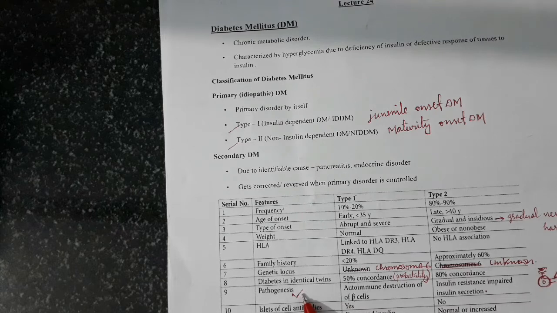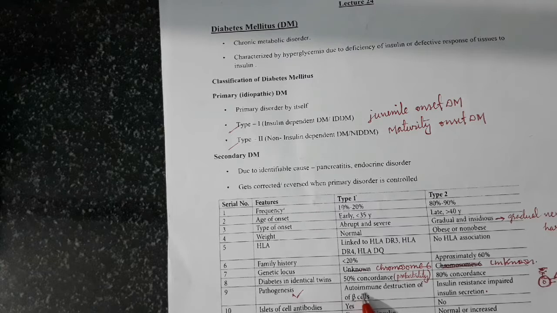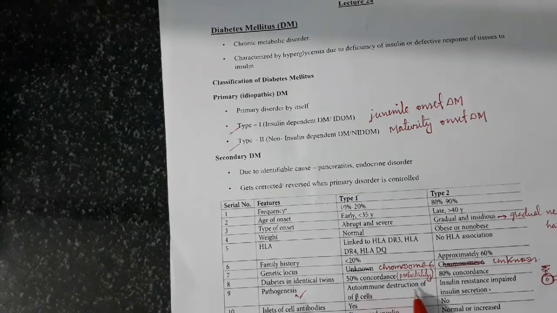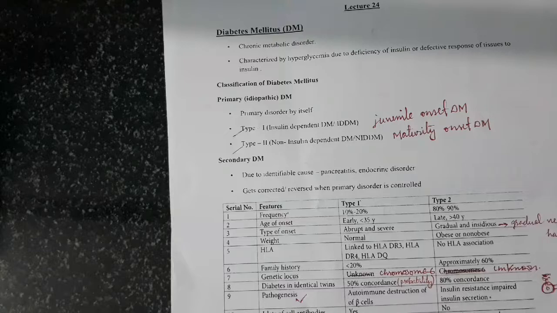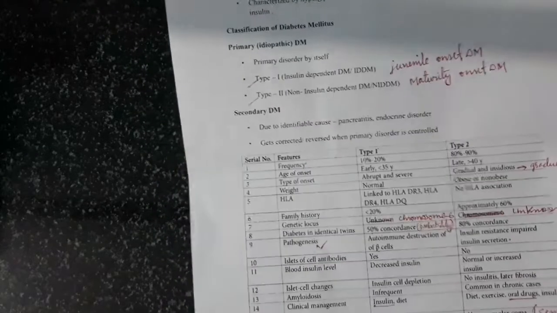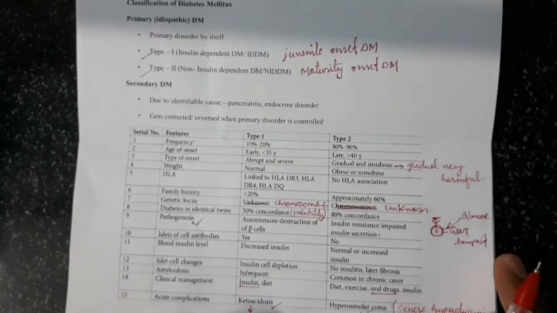But the main thing is the pathogenesis and mechanism of type 1 and type 2. So the main point to remember in type 1 is that it is because of autoimmune destruction of beta cells. It means that your own immune system identifies your pancreatic beta cells as a foreign substance and produces autoantibodies and destroys those beta cells, and because of that no insulin is produced and you get type 1 diabetes mellitus.